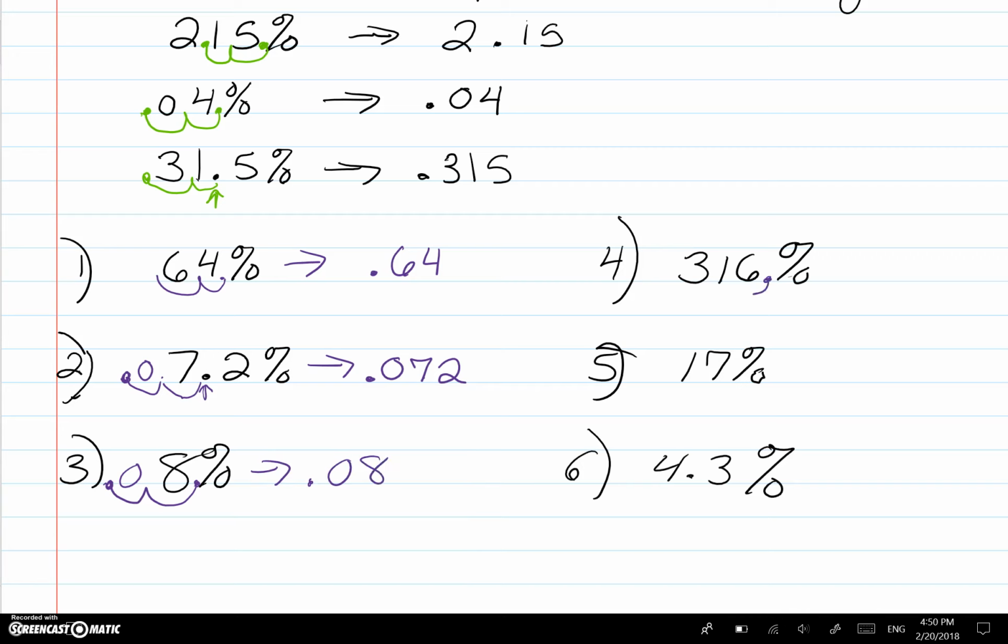316, I'm at the end. 1, 2. 3.16. The end of the 17. 1, 2. 0.17. And 4.3. 2 spots. I have a 0. 0.043. Okay, if there are any questions, ladies, I'm sorry I'm not there to help you, but write them down and either email me or we'll go over this on Monday. So you're ready for the second part of this? If the girls need time to write this down, I'll pause it for them so they can write this down.